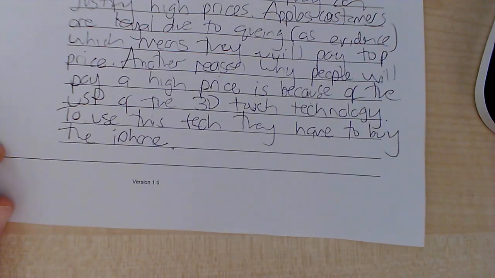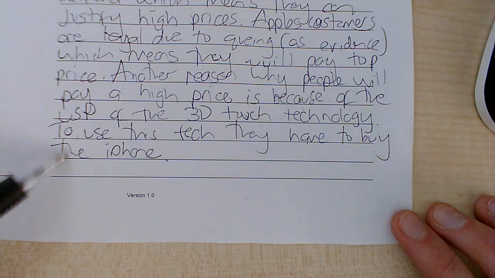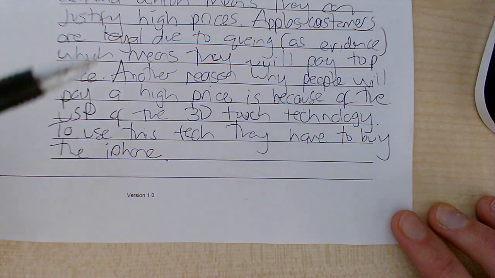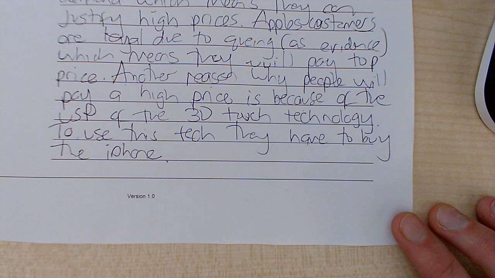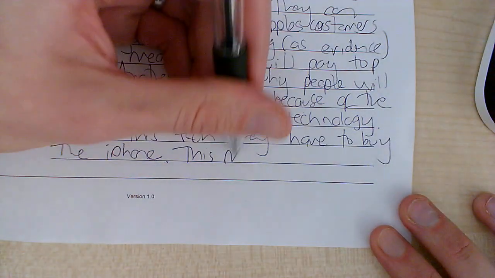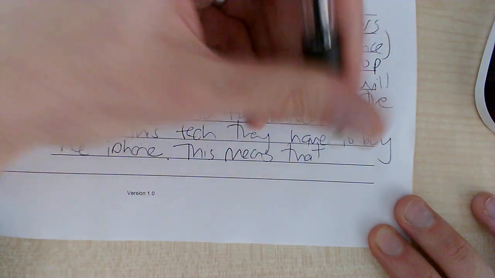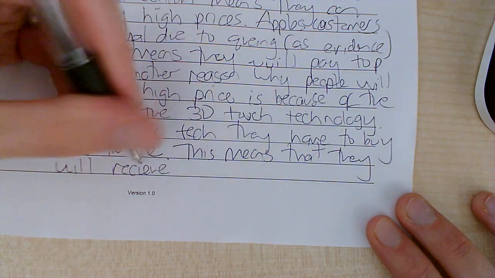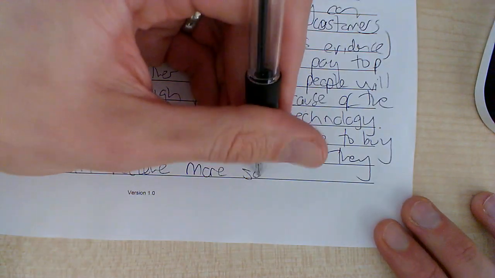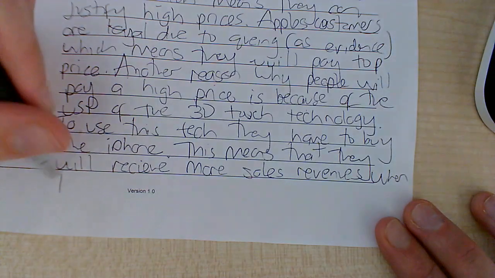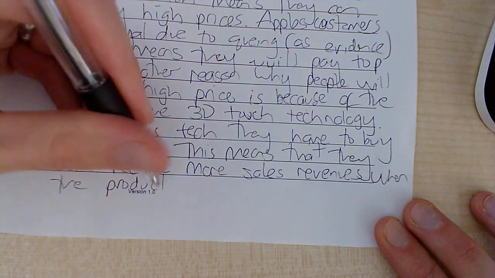Okay, so then I want to develop this further. Originally this question had a few more lines on the next slide. I'm just going to write underneath, you get the idea. So that then means this has consequences. Okay, we talk about connectives. So what does this mean? Therefore, as a result of, this means that. So I'm going to use this means that, that's my connective. This means that they will receive more sales revenue when the product is launched.